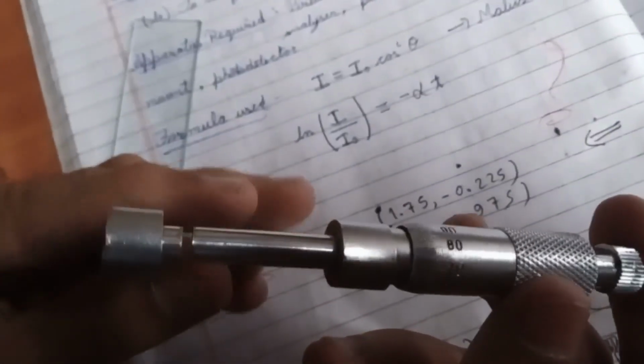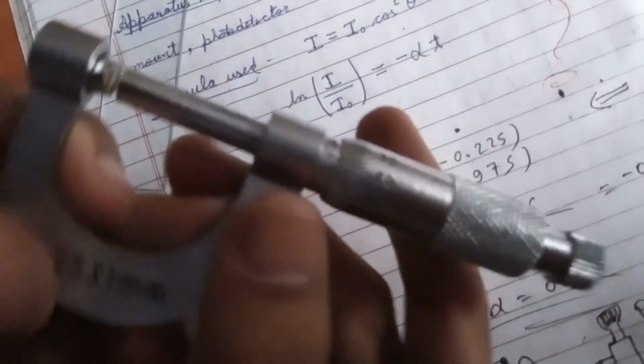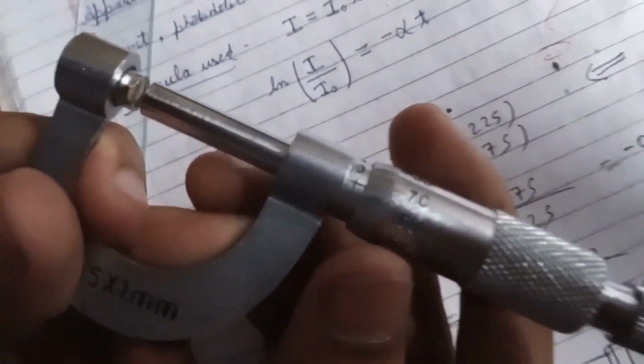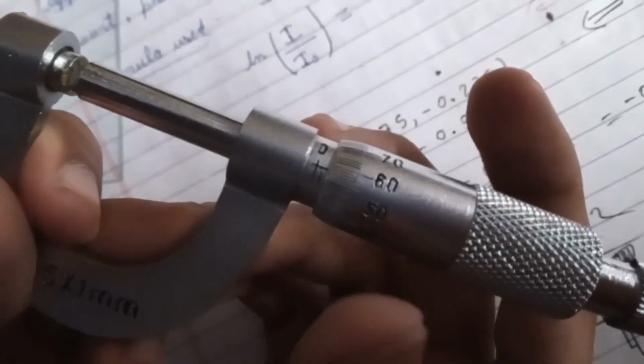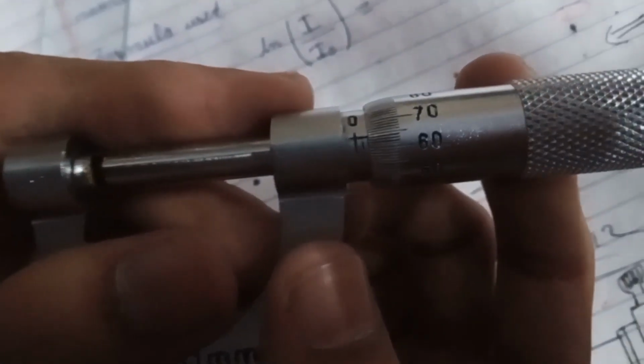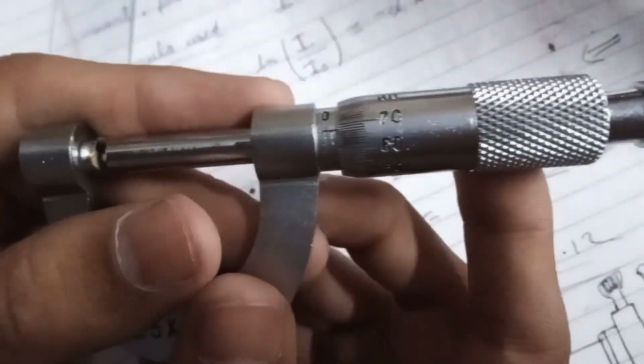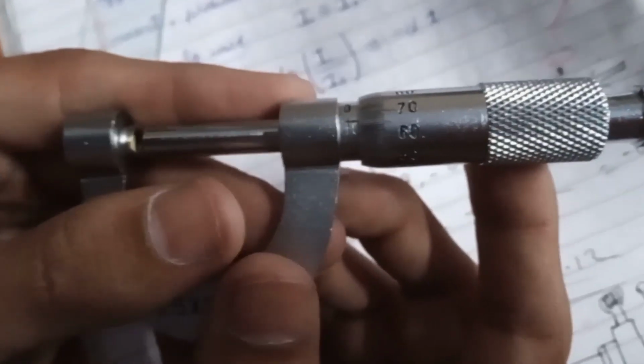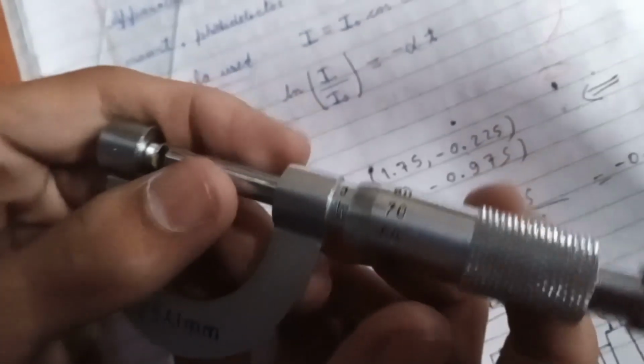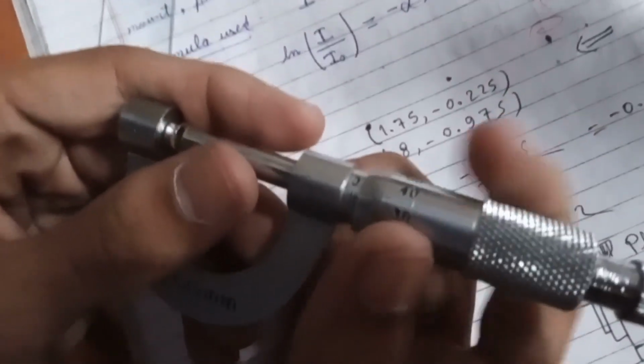So as you can see here, this is our screw gauge. Sorry for that mistake, I said vernier scale. The minimum reading of the main scale is 1 millimeter, and the total number of circular divisions is 100. So 1 divided by 100 means 0.01 mm is the least count. Yes, 0.01 mm is the least count.